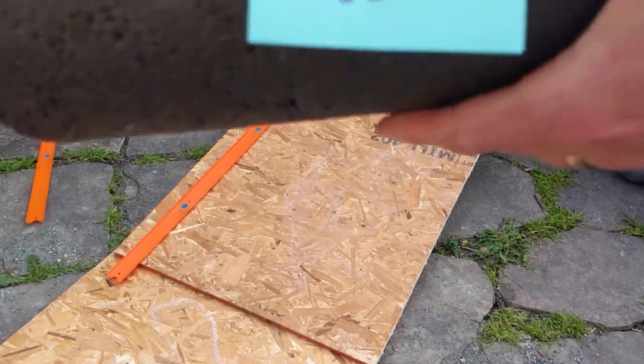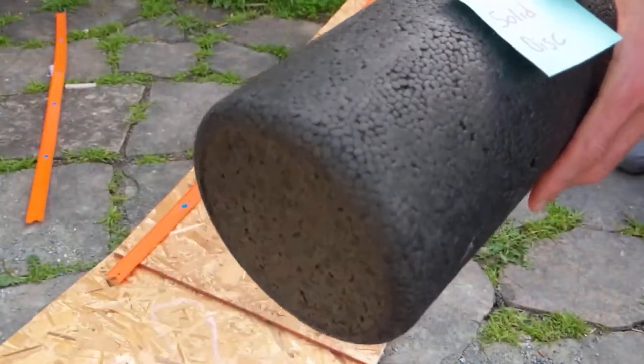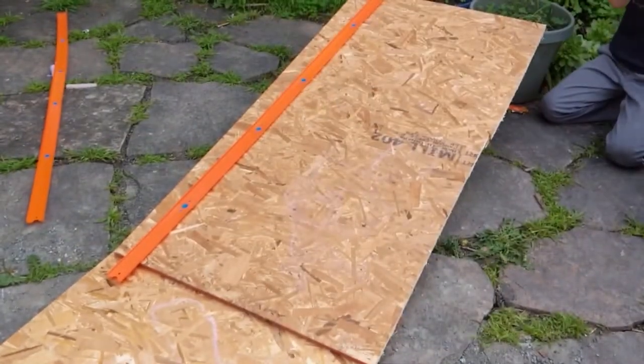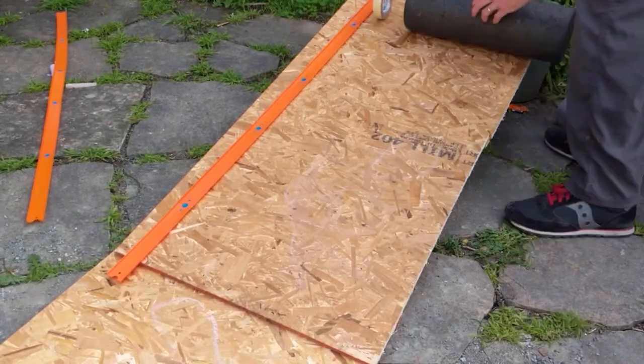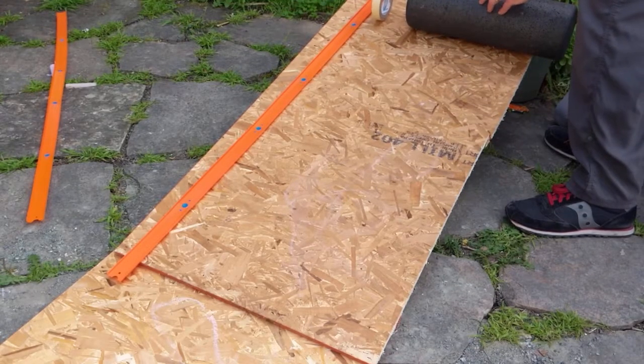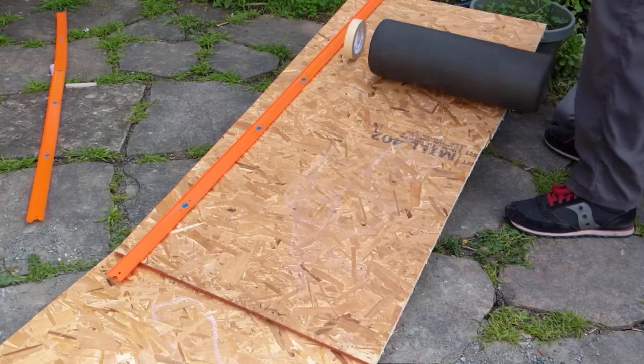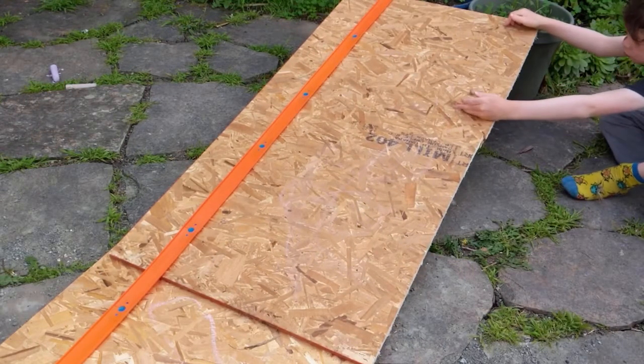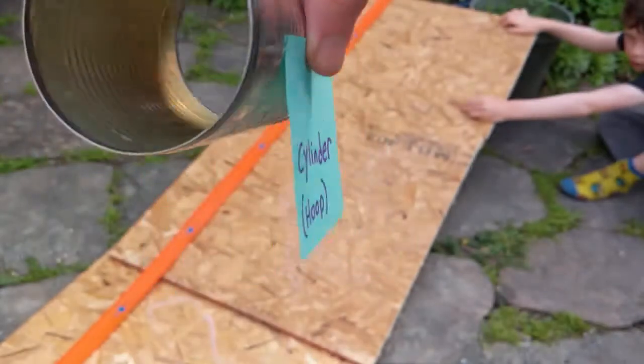Okay, we're going to do a solid disc versus the tape. Solid disc versus tape. Let's see. We ready? 3, 2, 1, go. All right. Okay, we'll do a couple other interesting ones. We're going to come back to our cylinder.